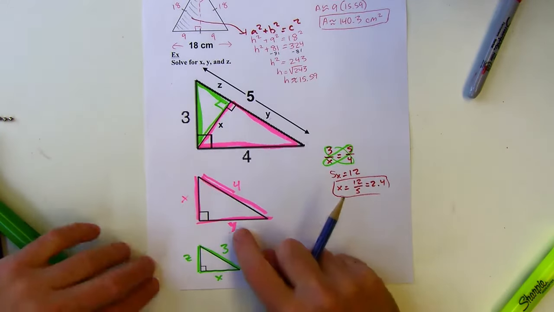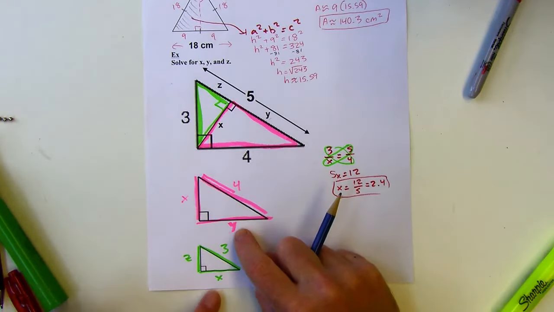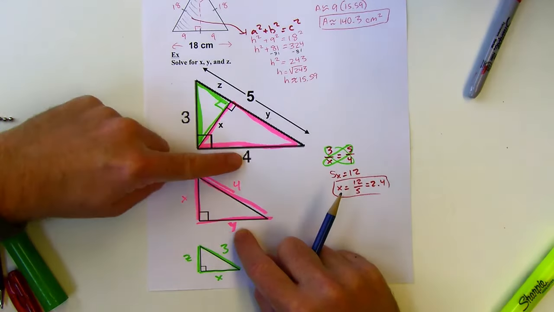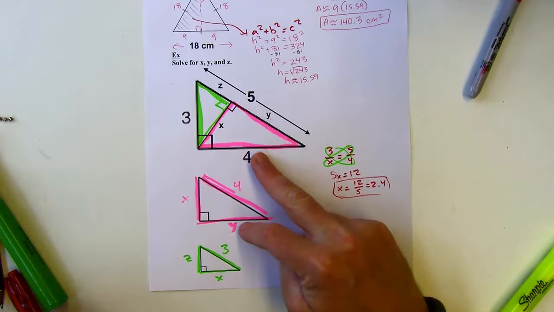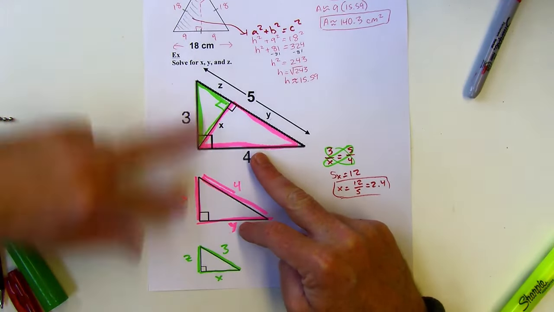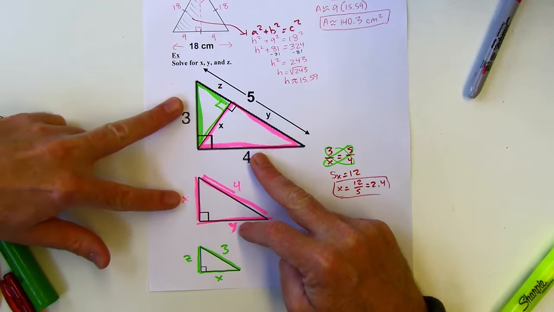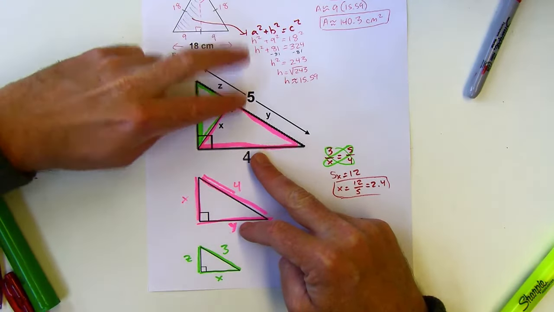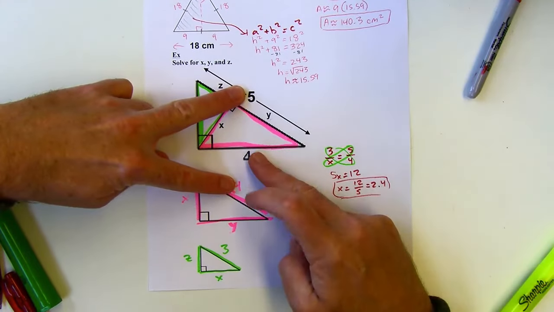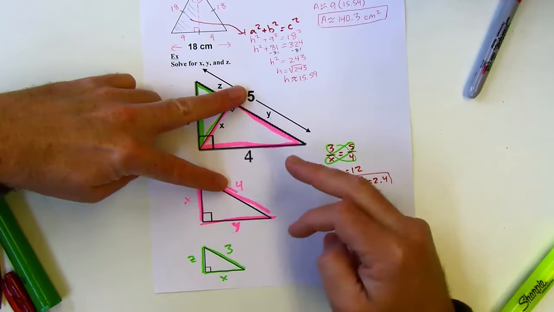Okay, so this is the bottom of this triangle. I don't want to compare it to the x because then I got 2 variables, but I can compare it to the 4. Okay, so I have the y and the 4. And let's see, I need to choose 2 other pieces in these 2 triangles where I have both numbers. So I don't want to use the 3 and the x, but I can use the 5 and the 4. So I can say 5 is to 4 as 4 is to y.